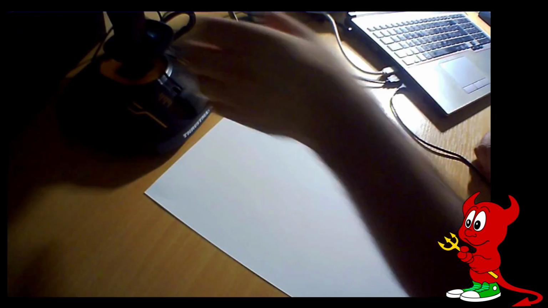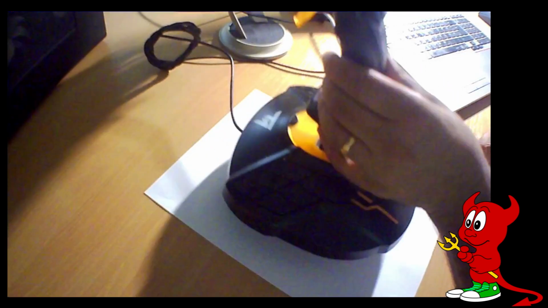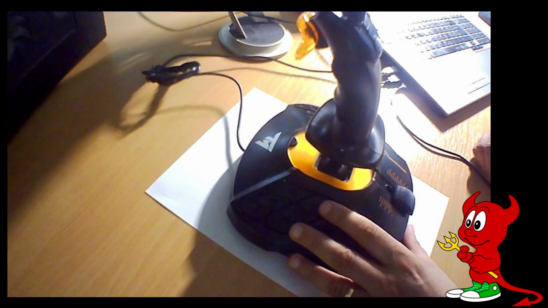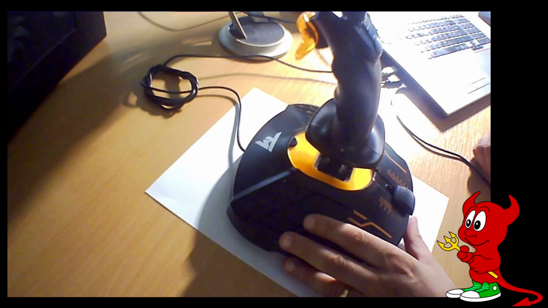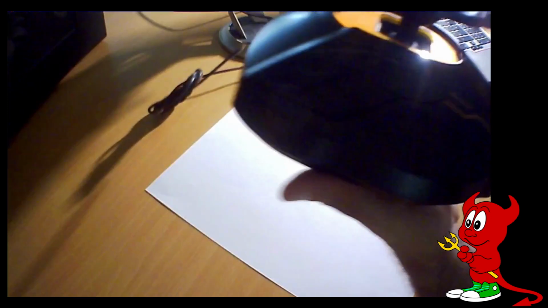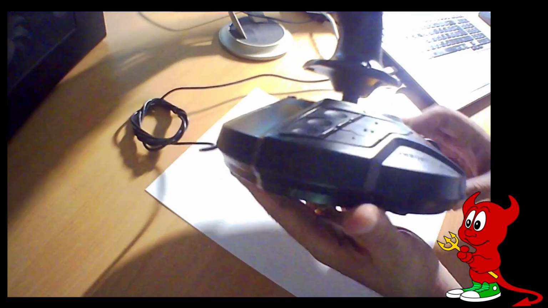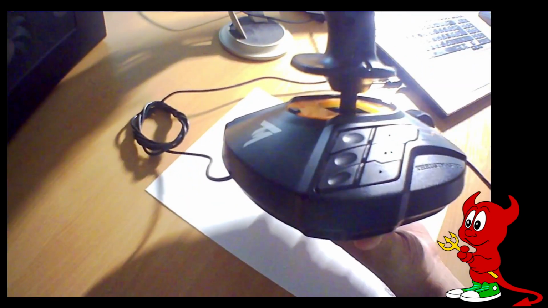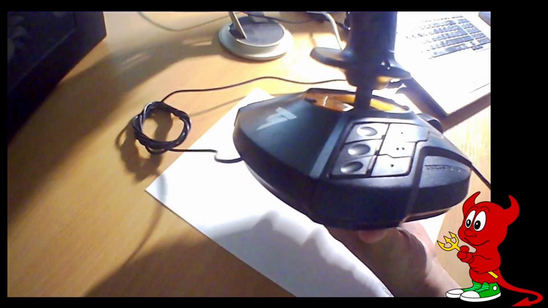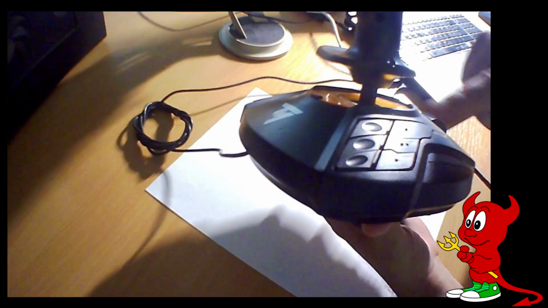To play FlightGear, we are going to need to use a joystick. Here I have a ThrustMaster 1600 or 16,000. And it has quite a lot of buttons that you can see here. I'm not an expert with webcam, so the video quality might be a little bit bad, but I hope you can see at least.